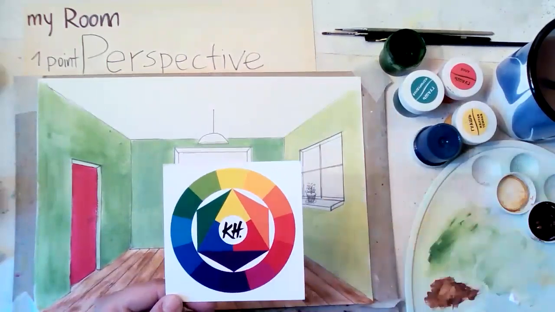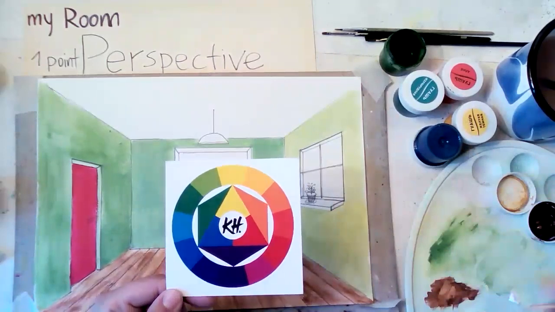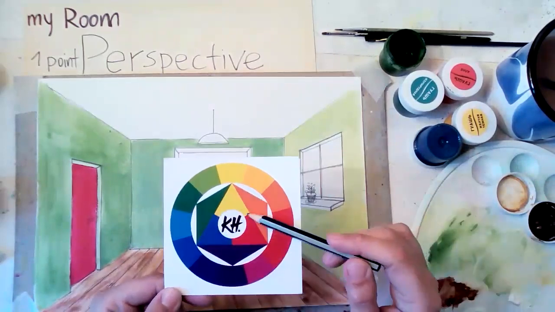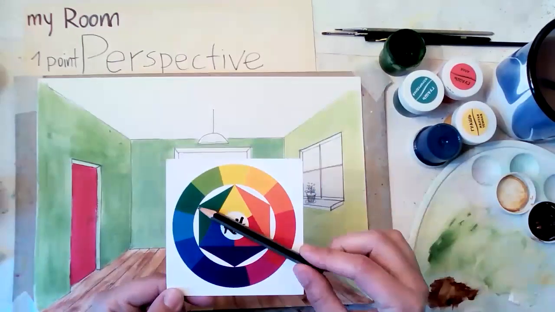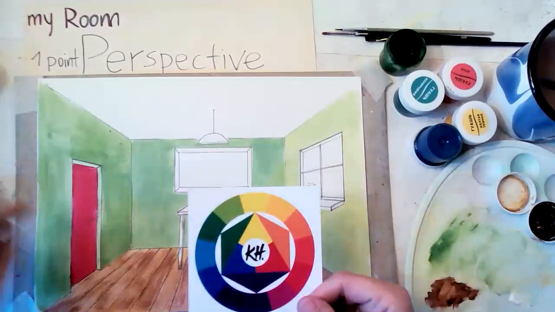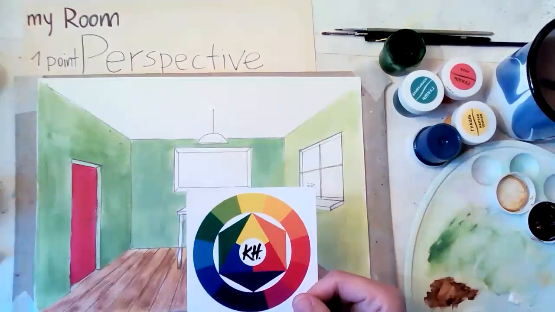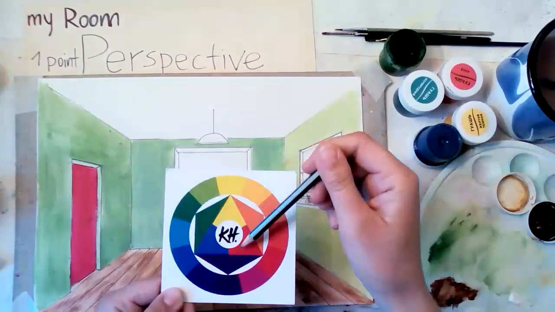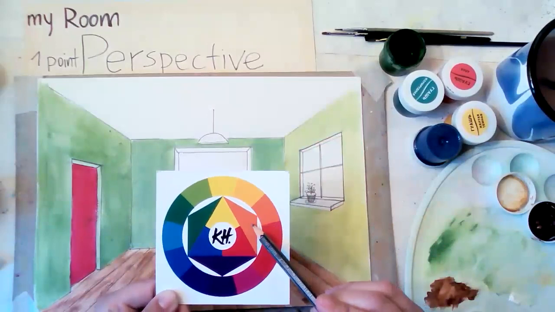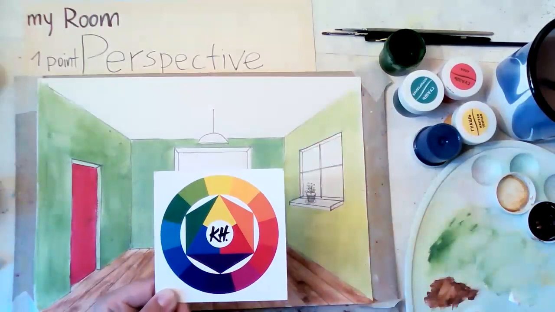And if we mix them together, we'll get the complementary. Yes, exactly. So for the red, the complementary is green. That's why I have chosen the red door, because I have green walls, and they match well. If I had blue walls, then orange would be good. And then yellow and purple are the next pair.